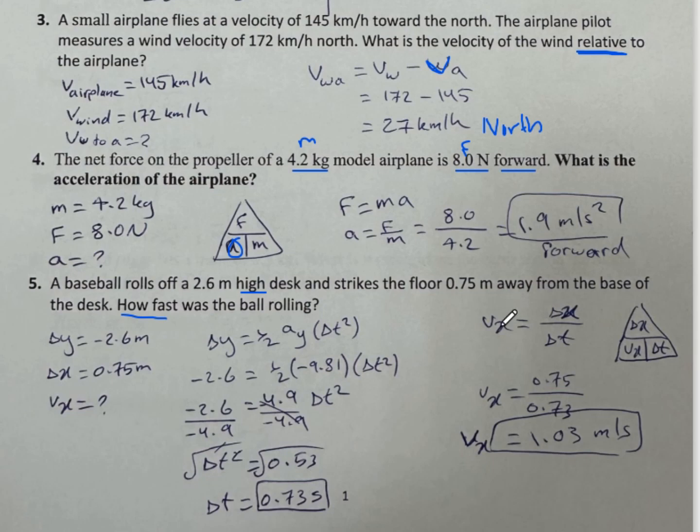Okay, we know Vx equals what? Vx equals delta x over delta t, but we don't have delta t. So you have to go to y motion to find delta t. So delta y equals half ay times delta t squared. Then you substitute delta y negative 2.6 equals half times negative 9.81, this is ay, the gravity, times delta t squared.